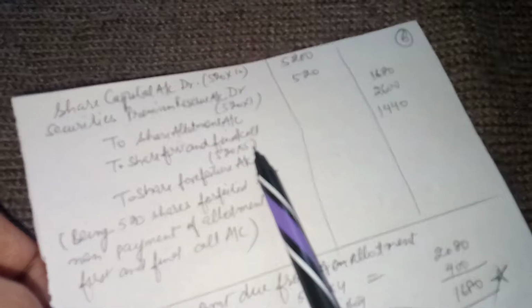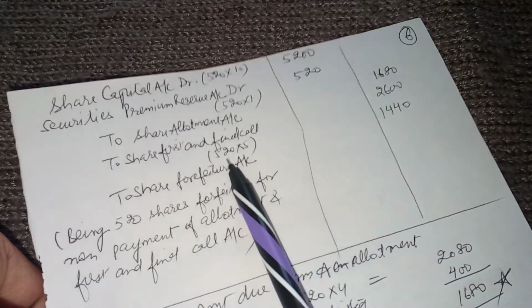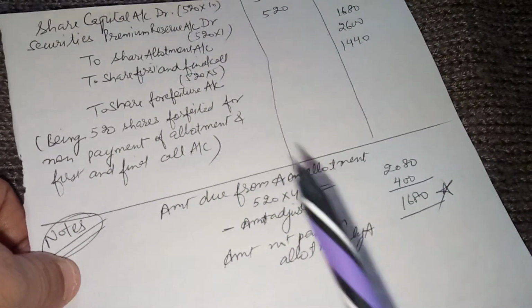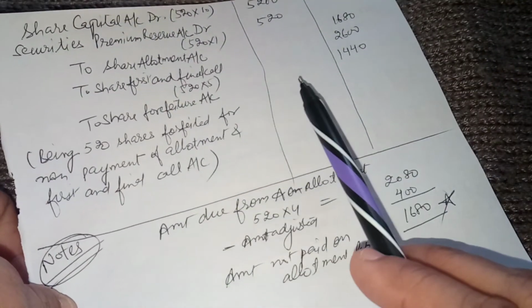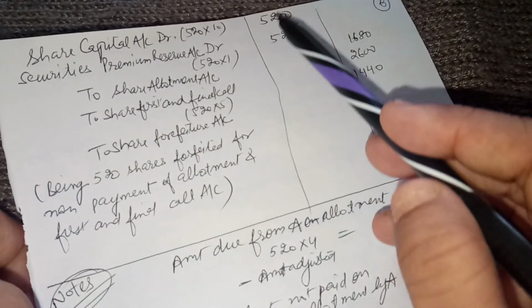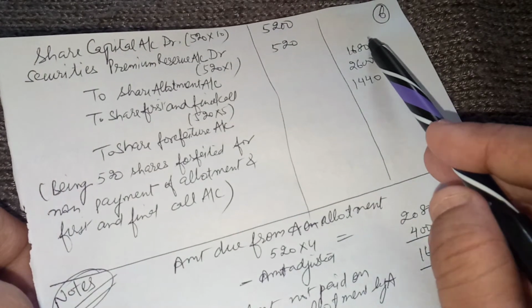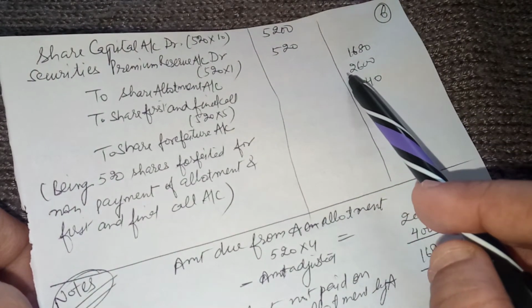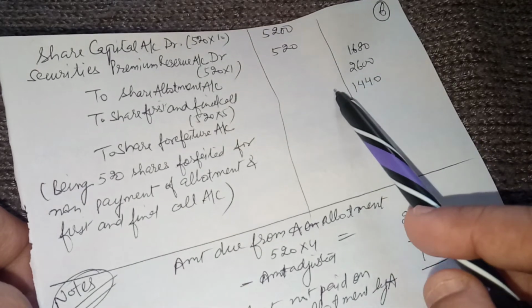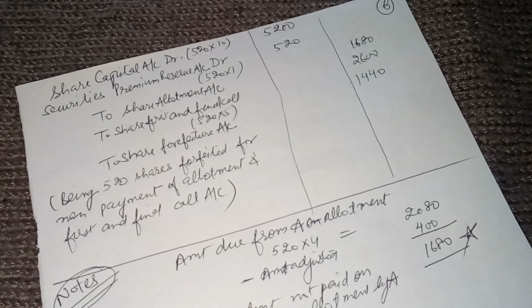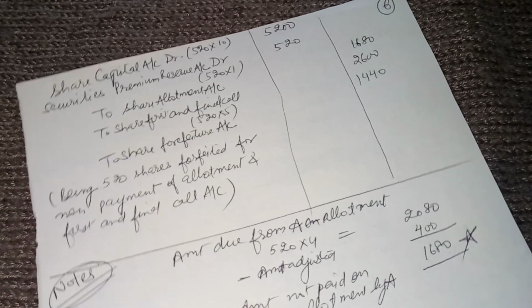Share first and final call, he did not pay 520 into 5, that means 2600, that we calculated. So to share forfeiture, the amount already paid by him, or we can say add this plus this, subtract the amount not paid on allotment, subtract the amount not paid for first call, the balancing figure will be the share forfeiture account. So this is how the forfeiture entry is done in the case the shares were forfeited when the allotment was made on a pro rata basis.